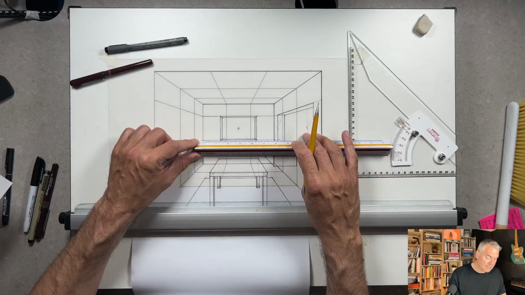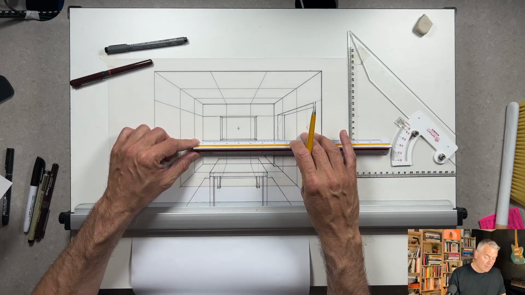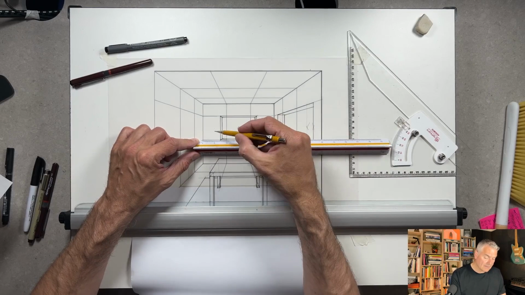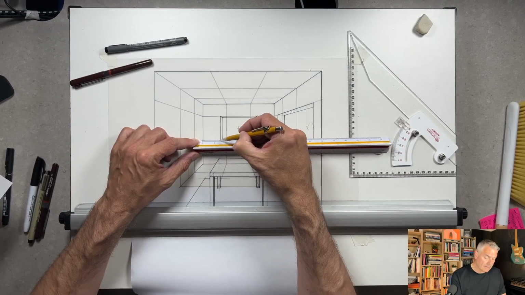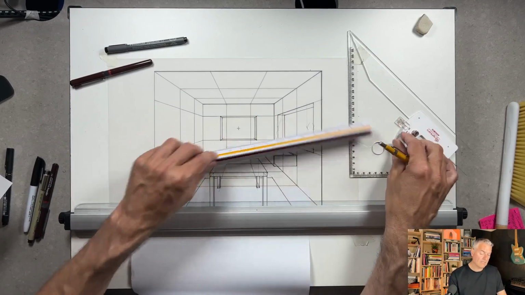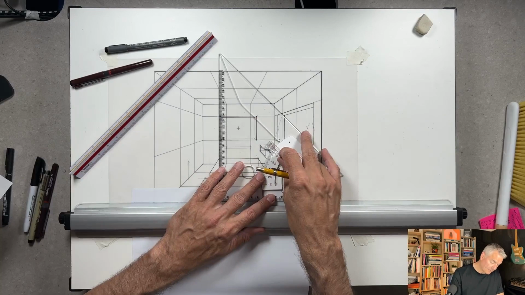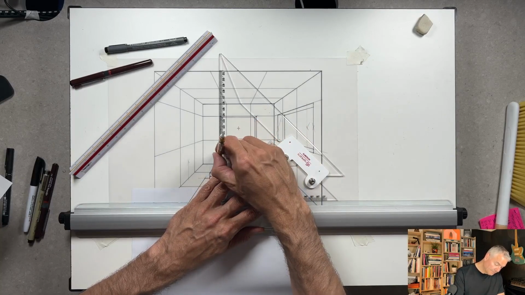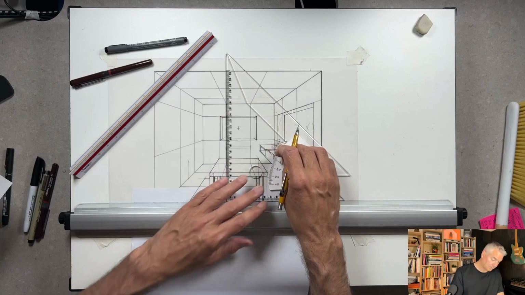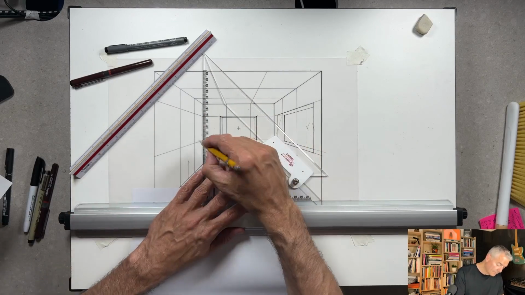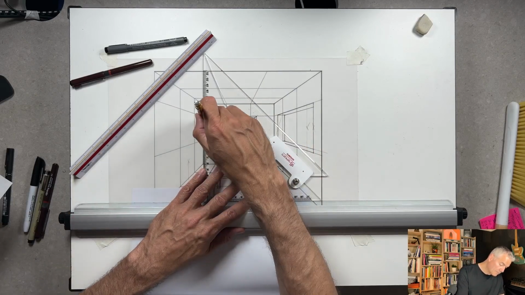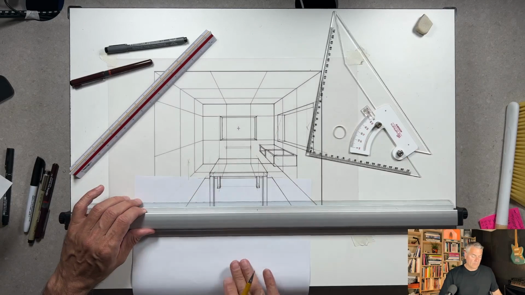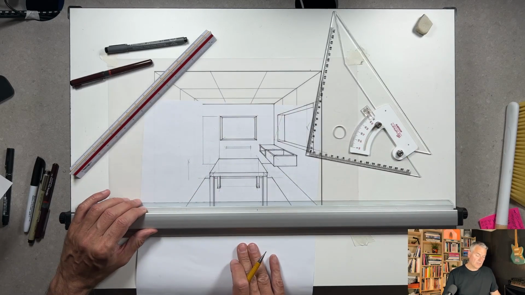Let's make it so it doesn't cover this window. So I'm going to make it 700. So it's almost like a caravan door. So there's my door in the distance.